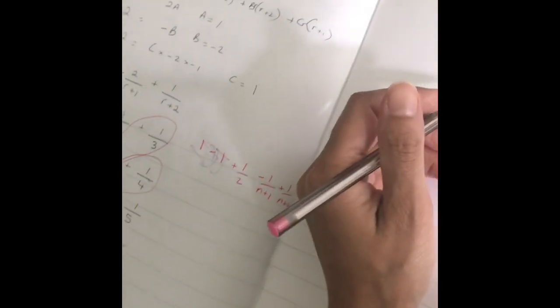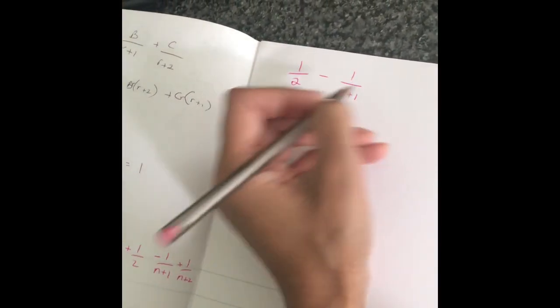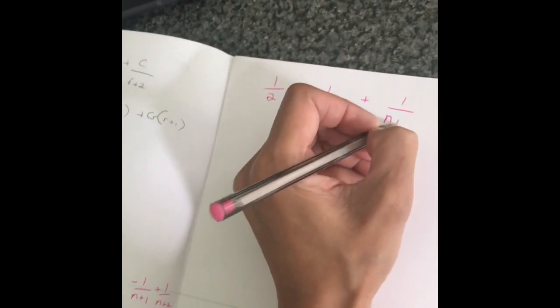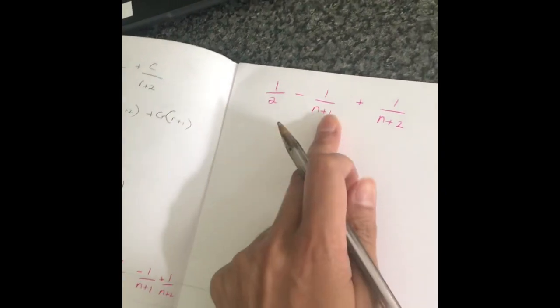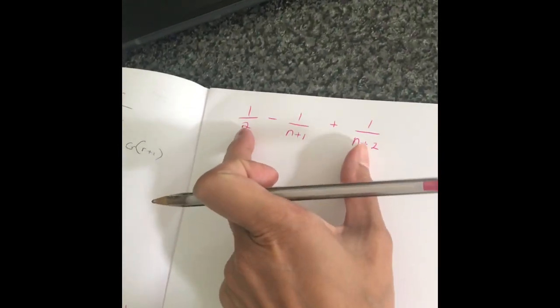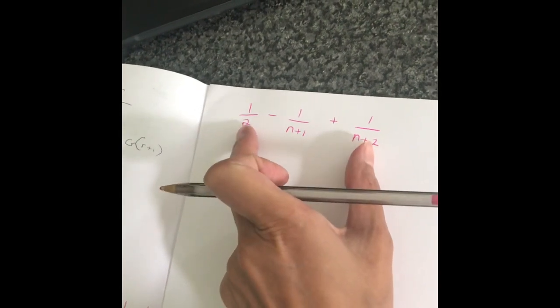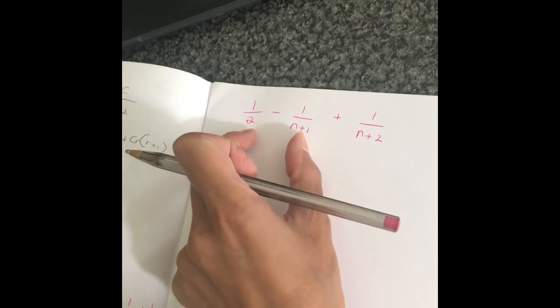So that needs tidying to make it look like their answer. So I just need to make the denominators the same. So I would times this fraction by these two factors. I would times this fraction by these two denominators there, and I would times this fraction here by these two denominators here.